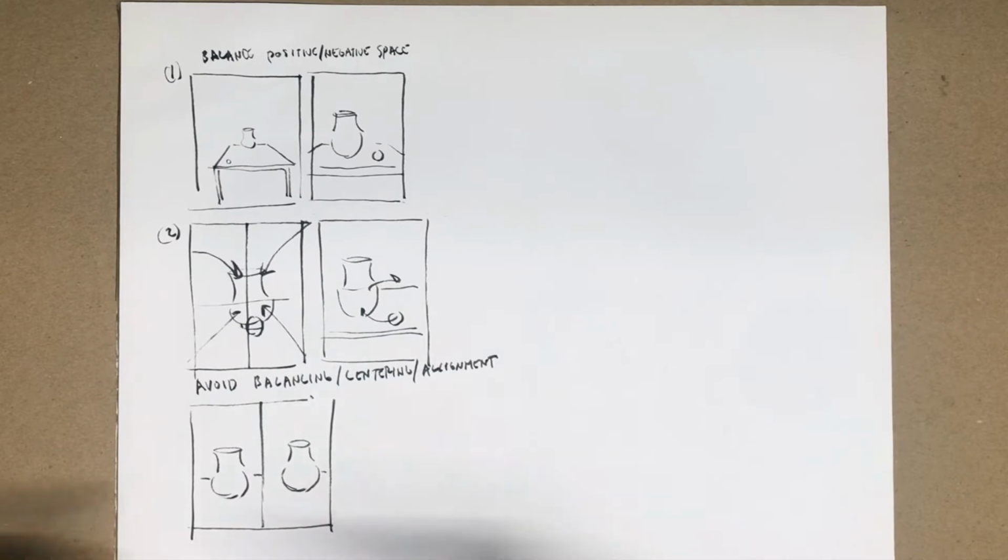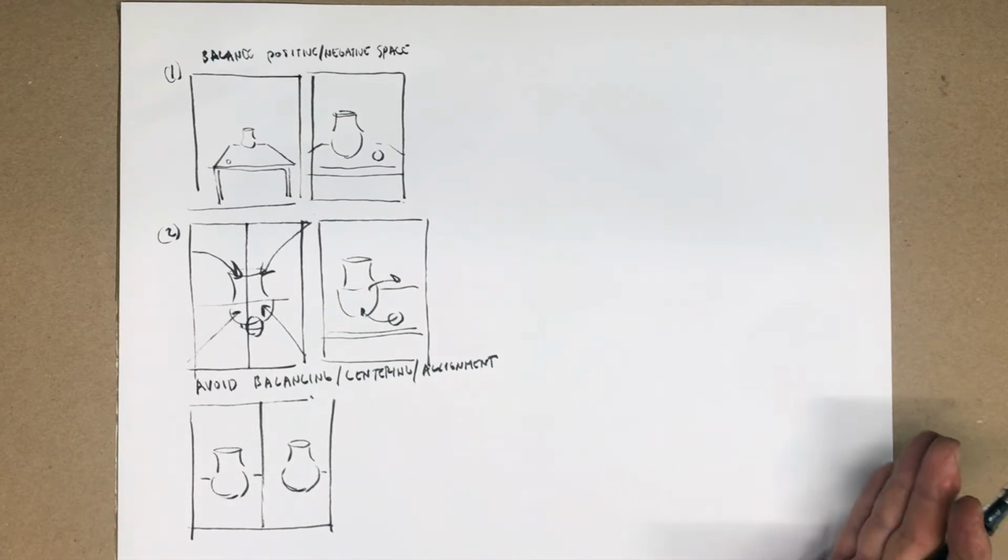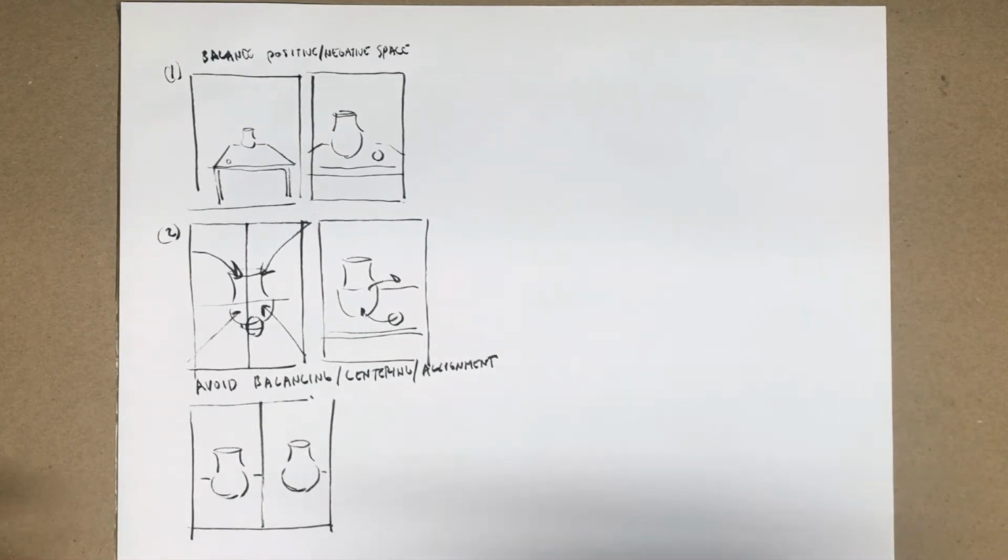So, not only is it static, it prevents the eye from moving around, it also creates disunity in the composition, and violates the second purpose of composition, which is to unify, which is to bring things together as opposed to splitting them apart. So, this is balancing. Don't do it.